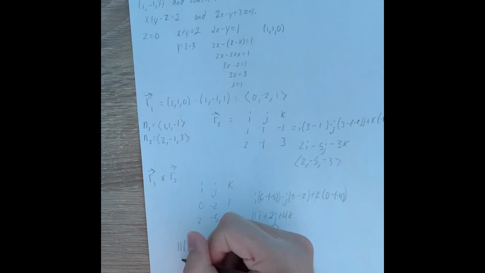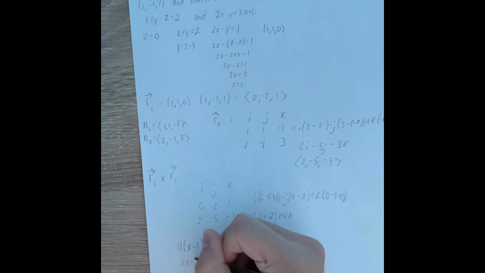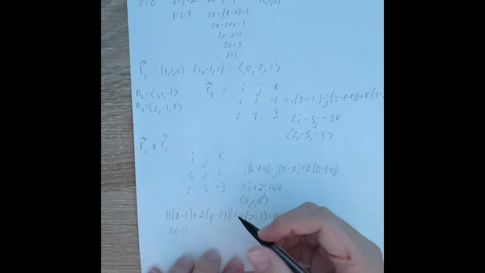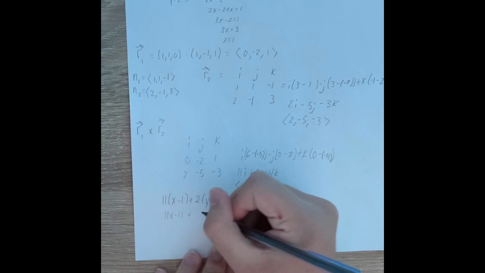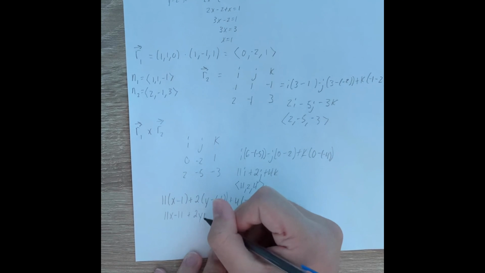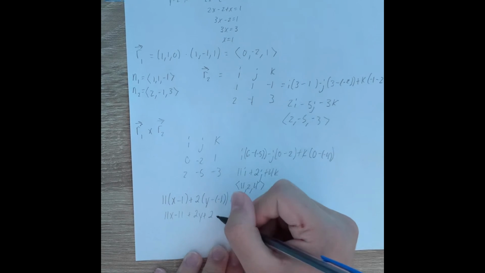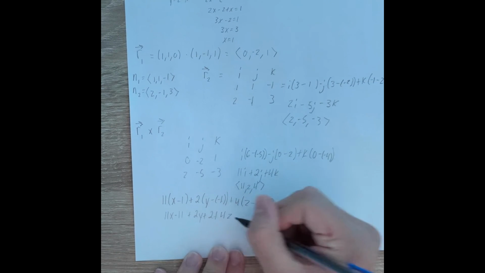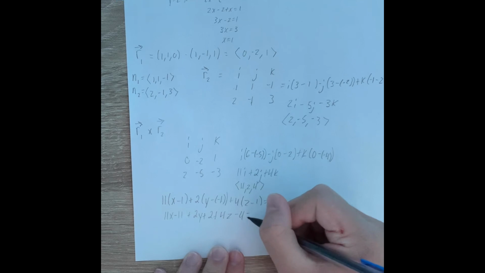So distributing, we have 11x minus 11 plus 2y, and this is a positive 1, plus 2 plus 4z minus 4 equals 0.